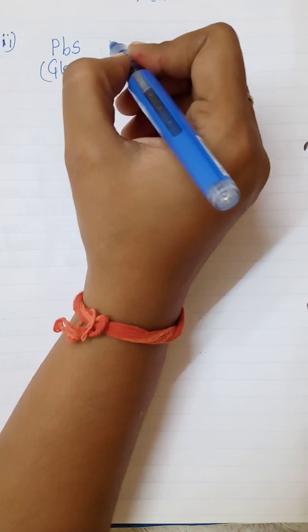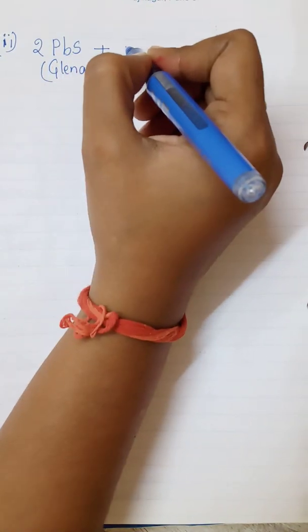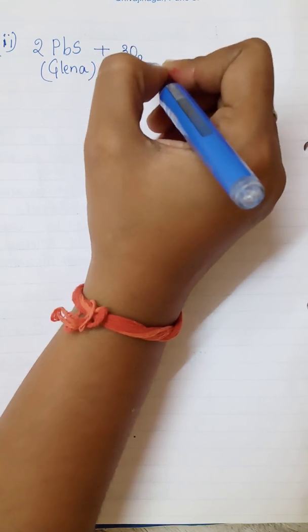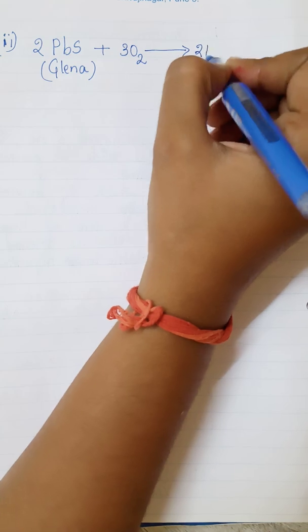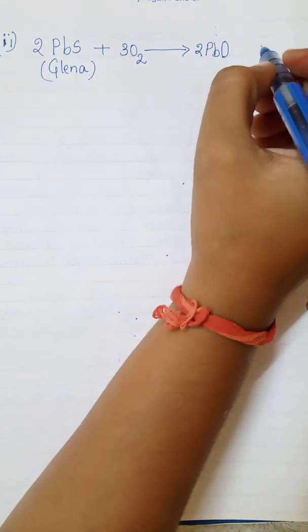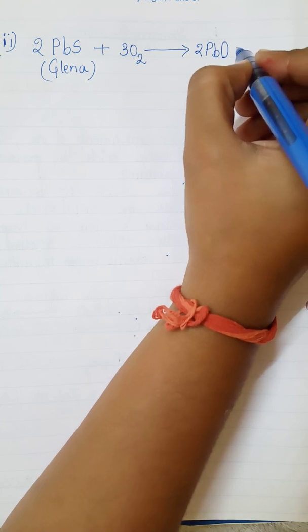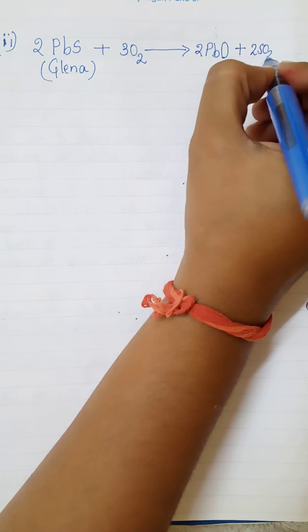So we'll write here that Galena on heating with oxygen will give you litharge or lead oxide, and sulfur dioxide is released.